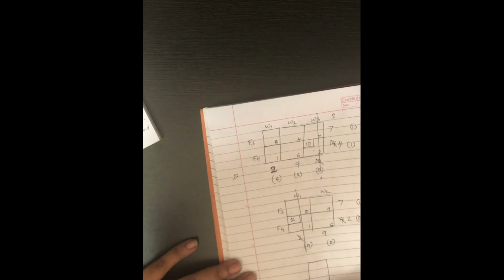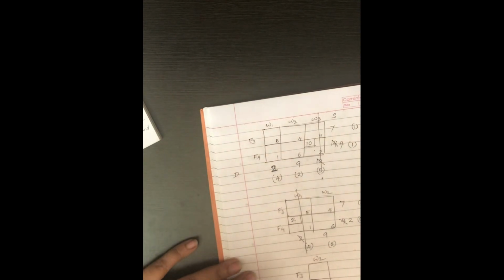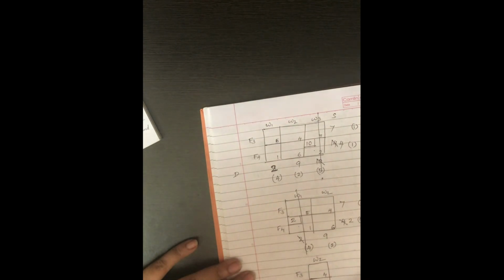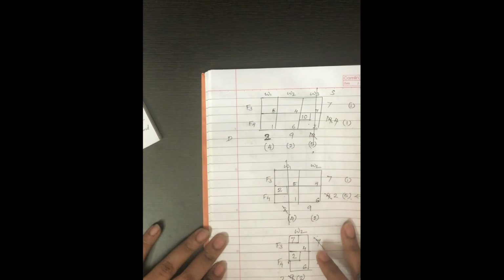So next table has only 1 column and 2 rows, F3 and F4, W2. 4, 6. There is no row penalty, column penalty is 2. So lowest cost cell 4. Allocate here, demand is 7, 2, here it is 9. Lowest cell 7. Cut off it and reduce 2. So last cell, so allocate 2 here. This is the VAM method.